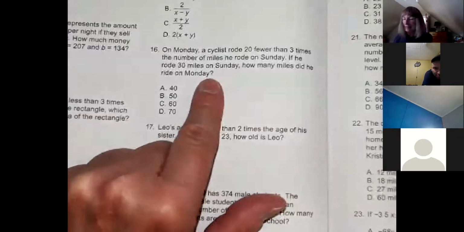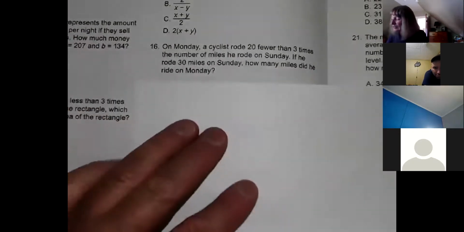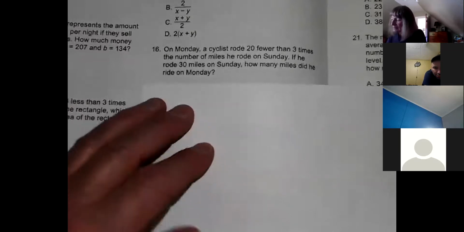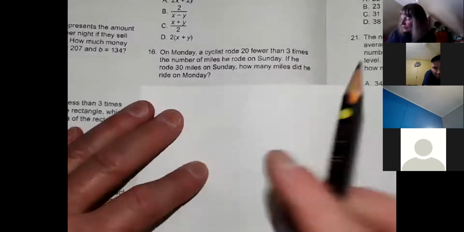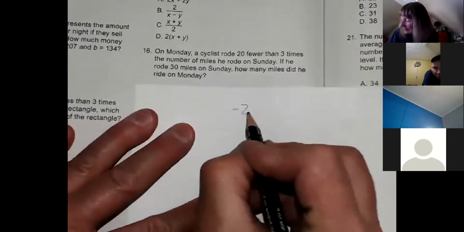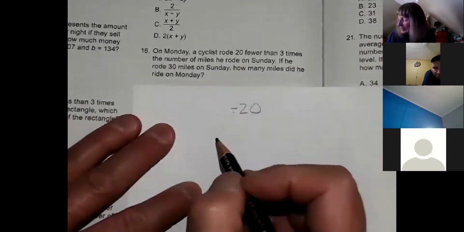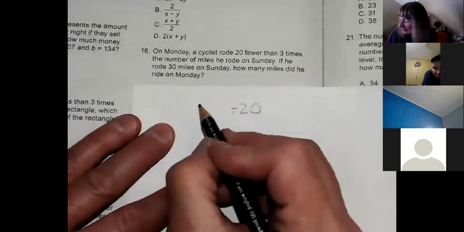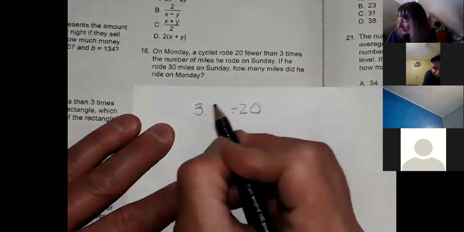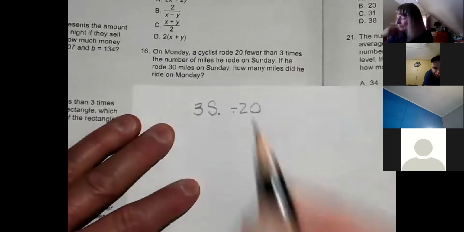And Monday, the cyclist rode 20 fewer than 3 times the miles rode on Sunday. I'll use S for Sunday.